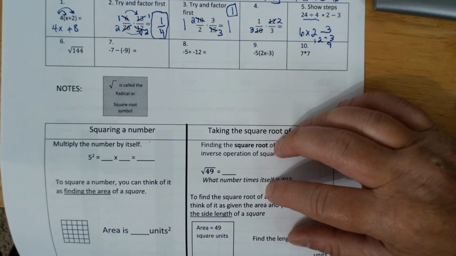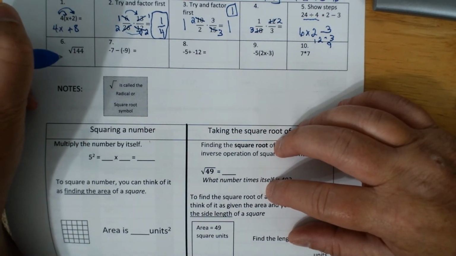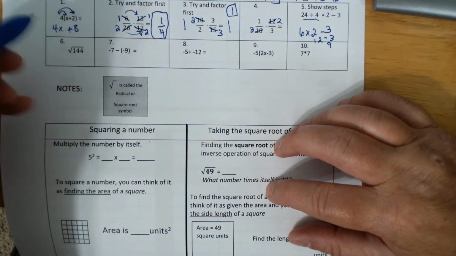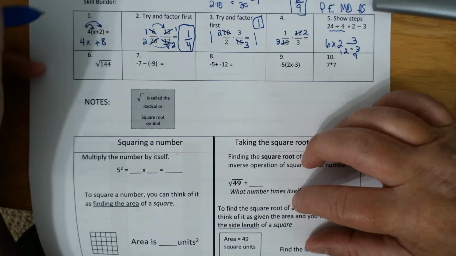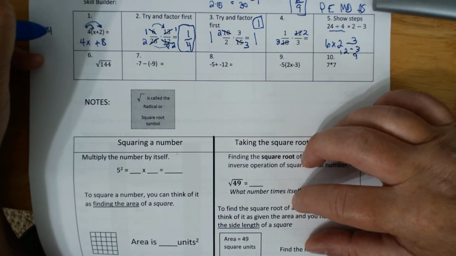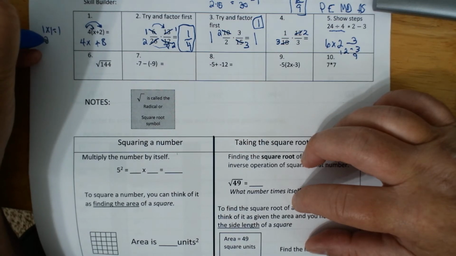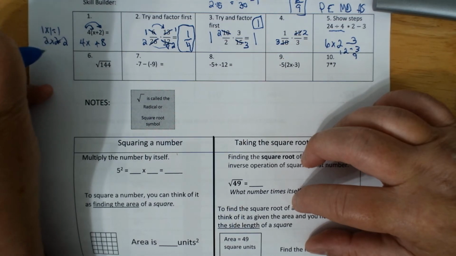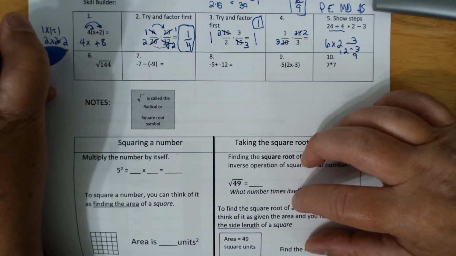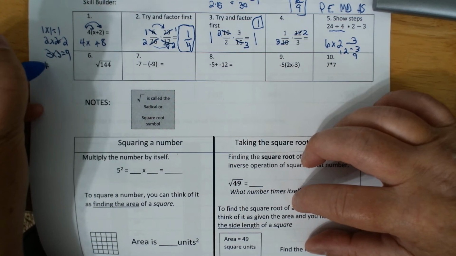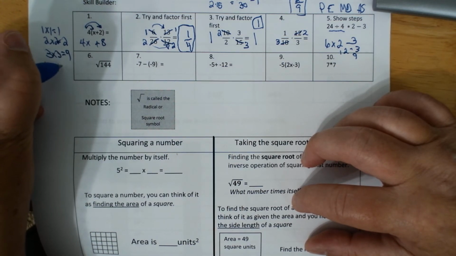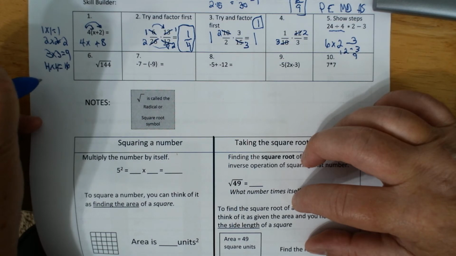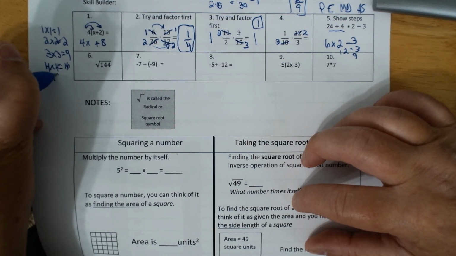Number 6 is the square root of 144. That's a perfect square. I would have to sit out here and do my squares and do 1 times 1 equals 1. 2 times 2 equals 4. 3 times 3 equals 9. 4 times 4 equals 16. 5 times 5 equals 25.